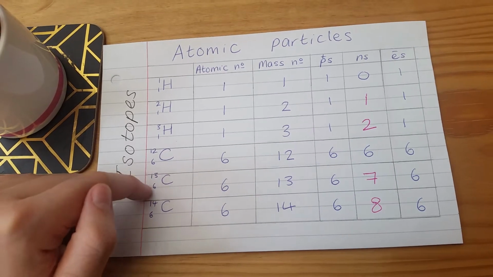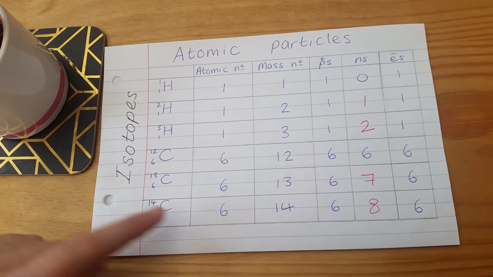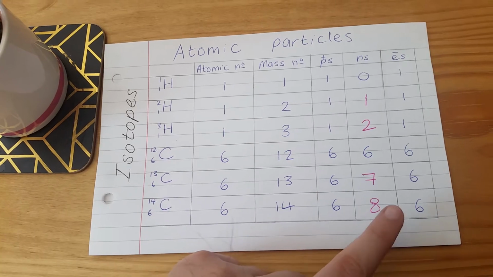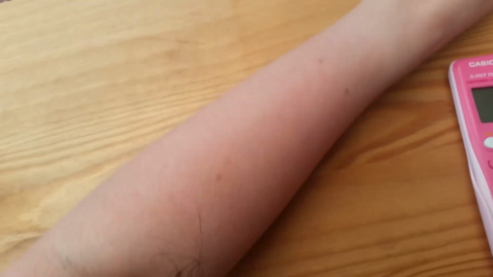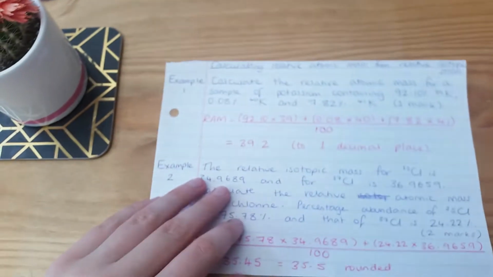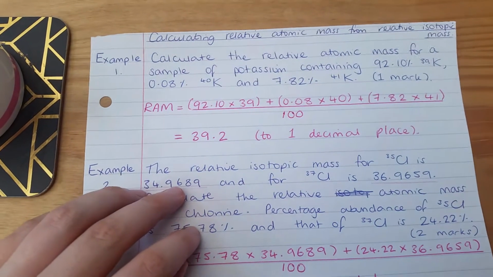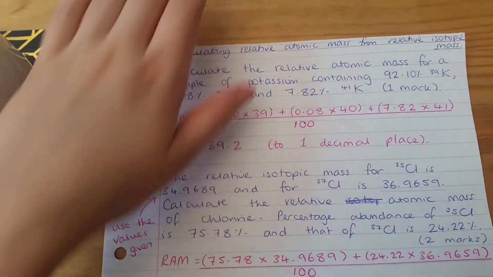So 13 minus 16 gives 7 for this isotope. 14 minus 6 gives 8 for this one. Now one more example calculation I'd like to look at for isotopes. How to calculate relative atomic mass.